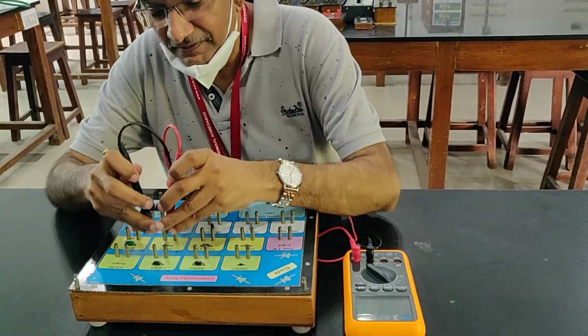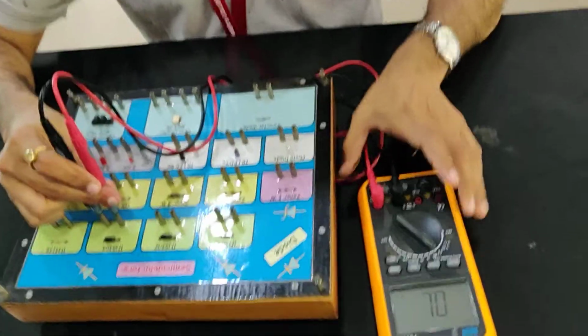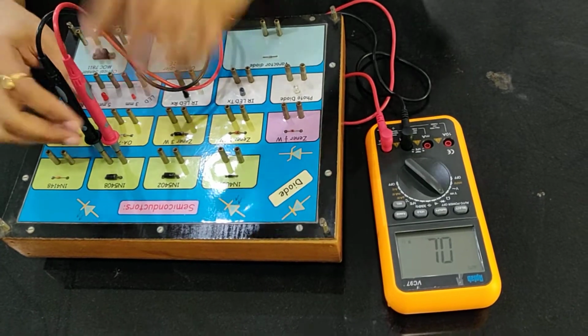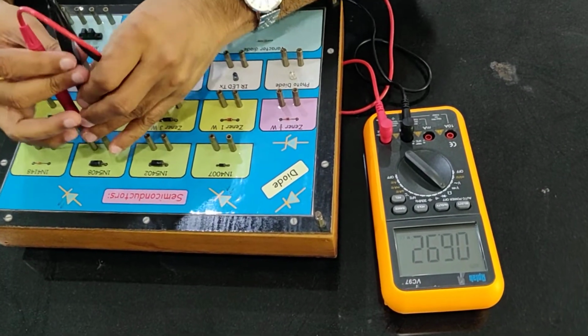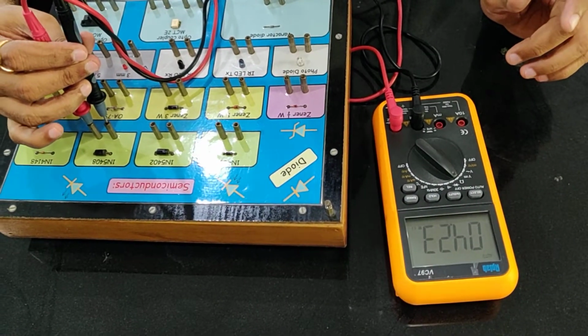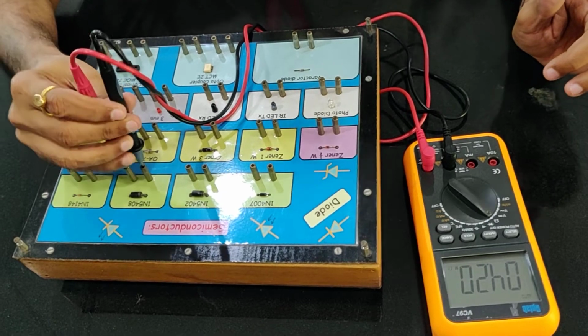You can verify different types of diodes the same way. This one is also in reverse bias, so it shows infinite resistance. But when it is in forward bias, it will show less resistance. You can see that it is 4.23 mega ohms in forward bias.